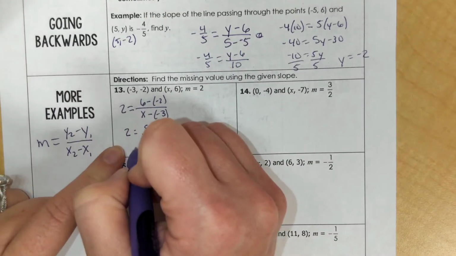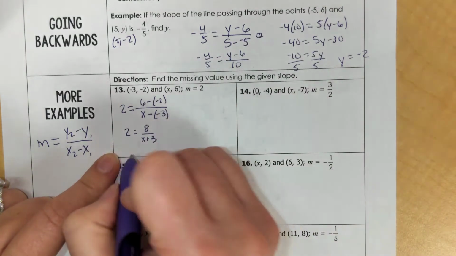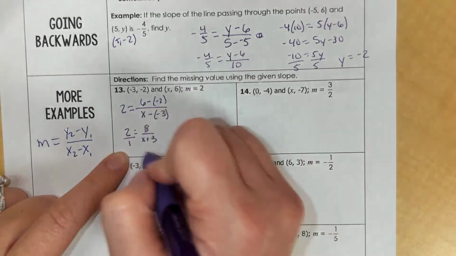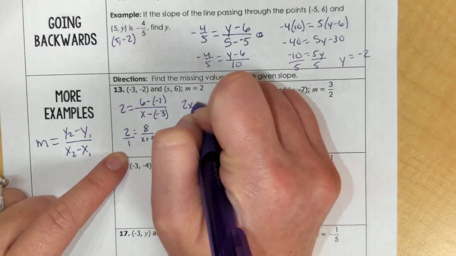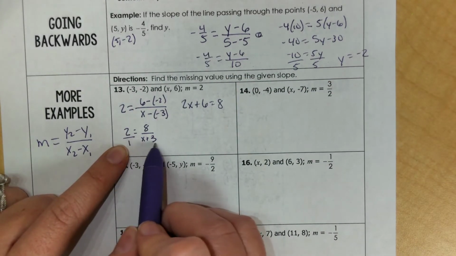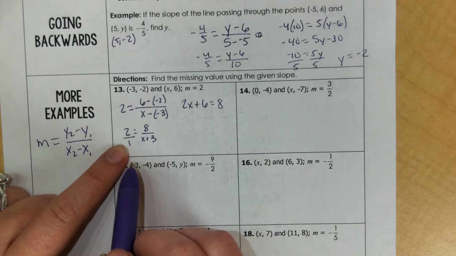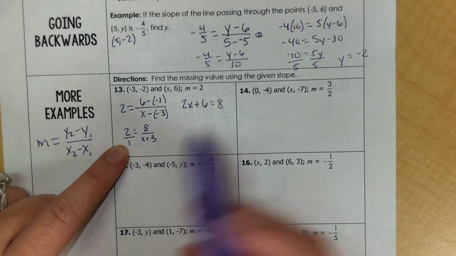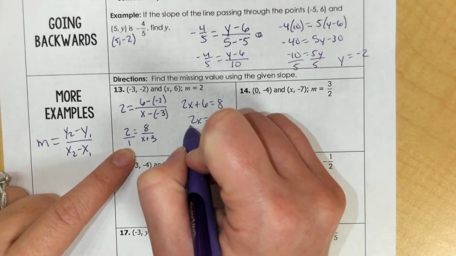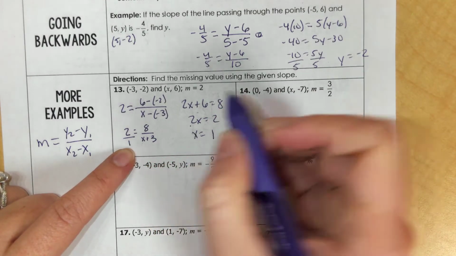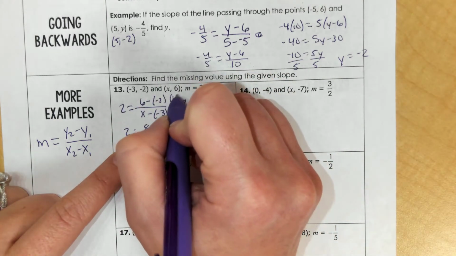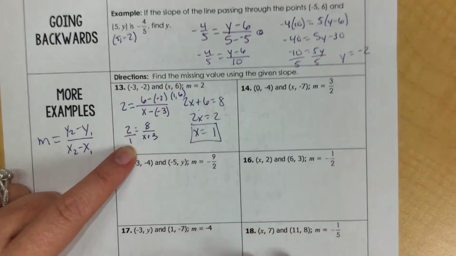And then I can cross multiply, even though it doesn't look like I have a proportion. Remember that any whole number is over 1. So I can multiply this. I get 2x plus 6 is equal to 8. Remember that 2 has to be multiplied by the x and the 3. I skipped that distributive step, writing it out, but it still has to be done. And then I'm going to subtract the 6, and I get 2x is equal to 2, and I'm going to divide by the 2, and I get x is equal to 1. So the other ordered pair here was 1, 6.